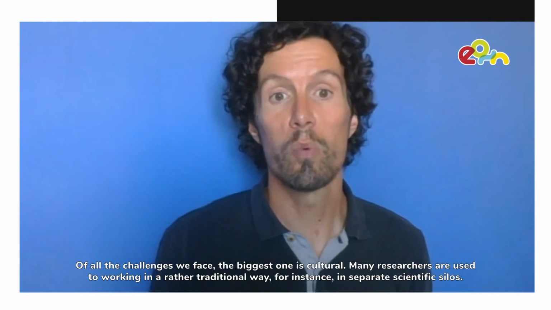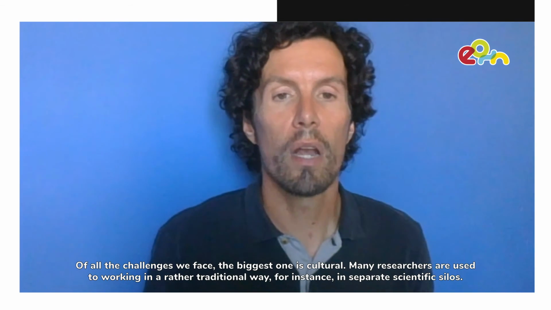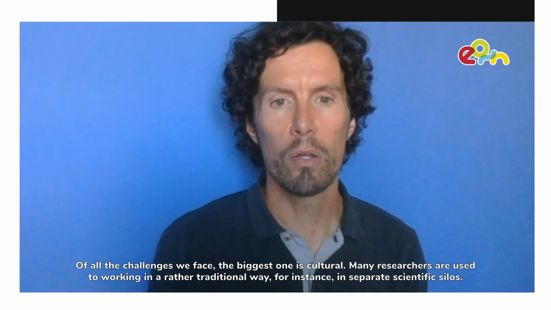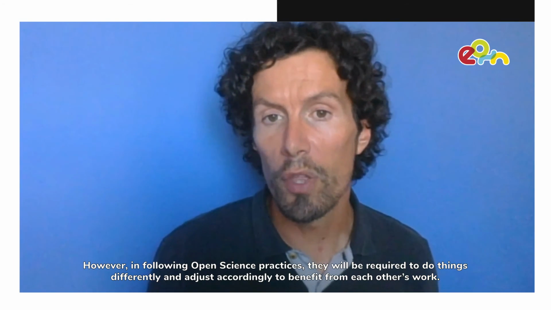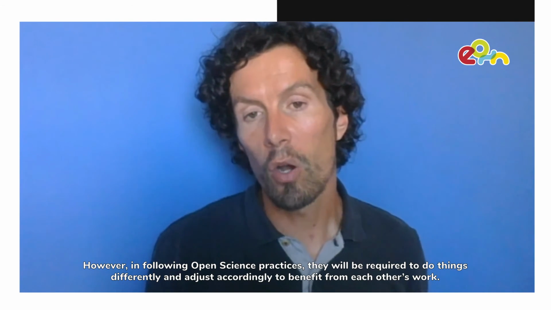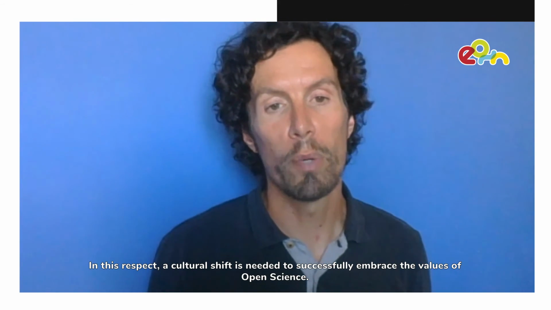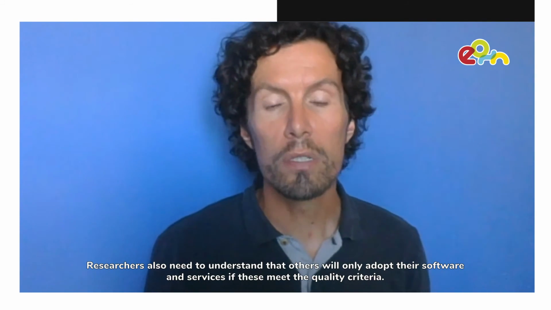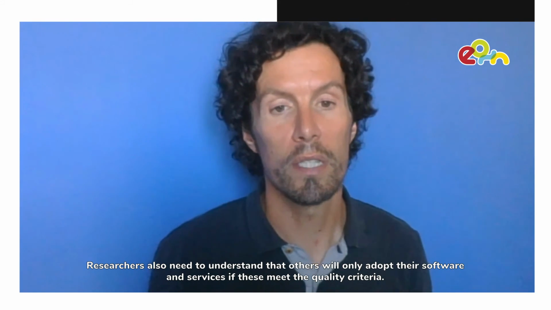Of all the challenges we face, we think that the biggest one is cultural. Many researchers are used to working in a rather traditional way, for instance in separate scientific silos. However, in following open science practices, they will be required to do things differently and adjust accordingly to benefit from each other's work. In this respect, a cultural shift is needed to successfully embrace the values of open science. Researchers also need to understand that others will only adopt their software if these meet the quality standards.